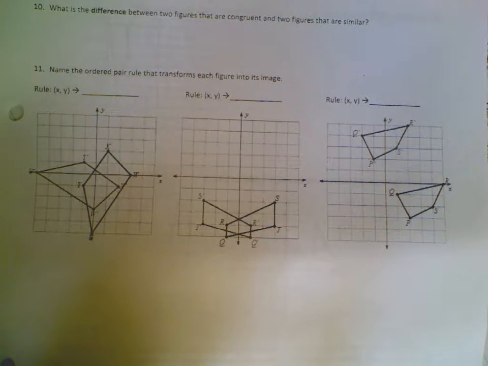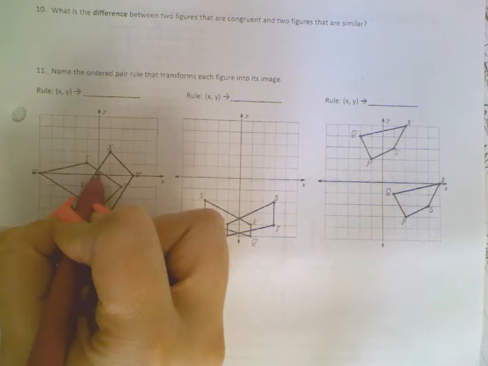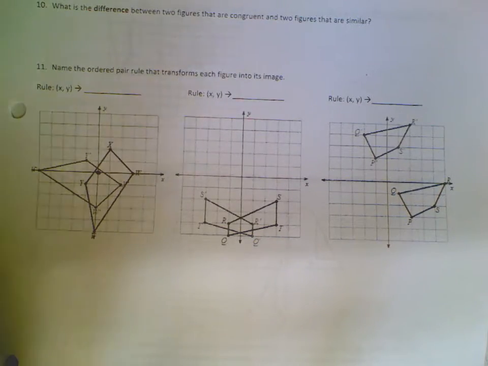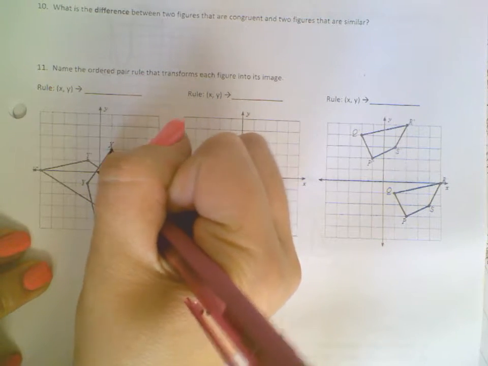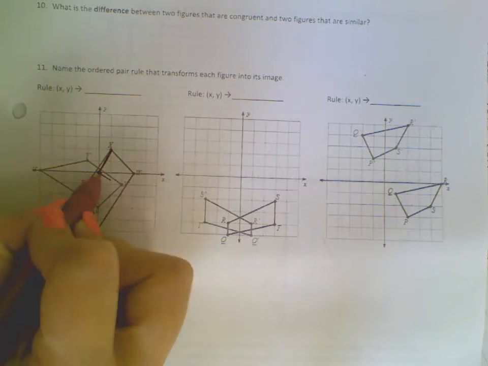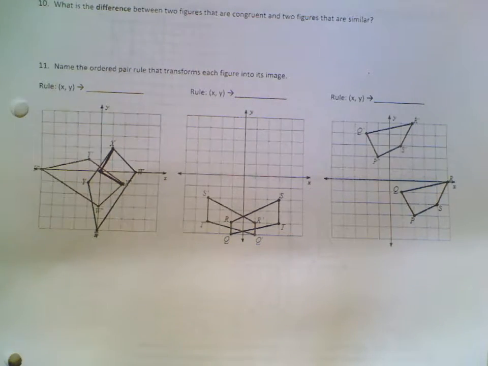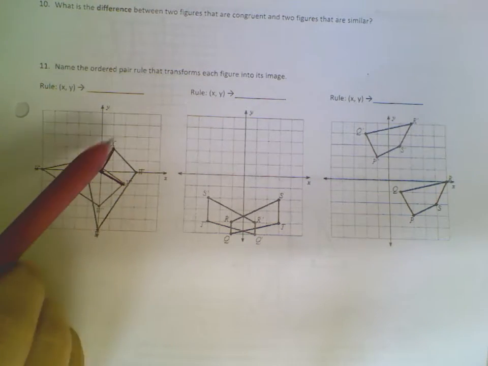So I'm going to test out an idea that maybe this is going to be a rotation. So the way that we can check to see what degree rotation is going on is I'm going to assume that my center for rotation is actually the origin. I'm going to draw a line from X to the center of rotation and from the center of rotation to X prime. Do you see that bold line that I just created? It looks like a 90-degree angle.